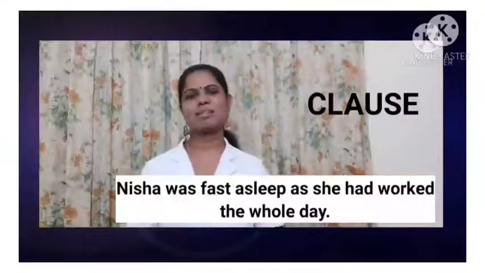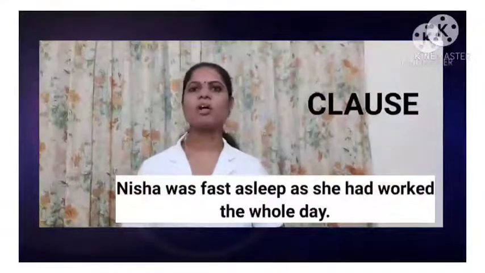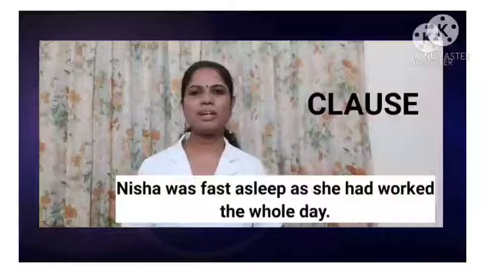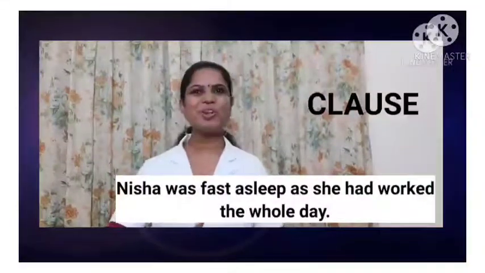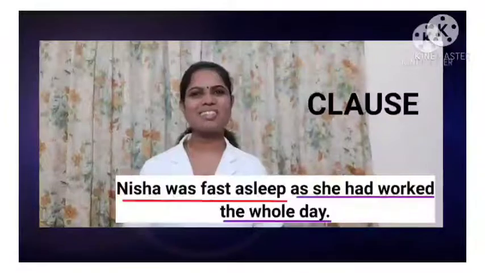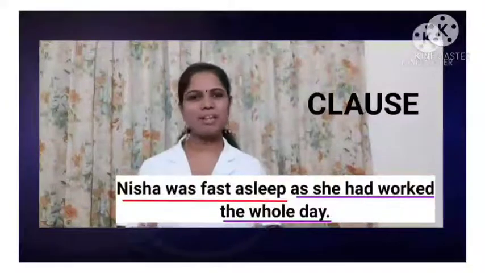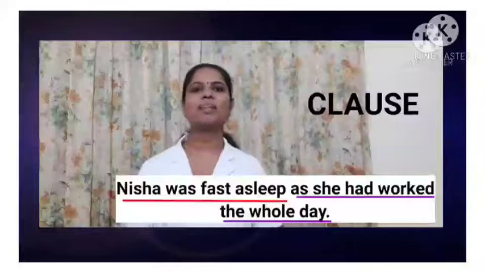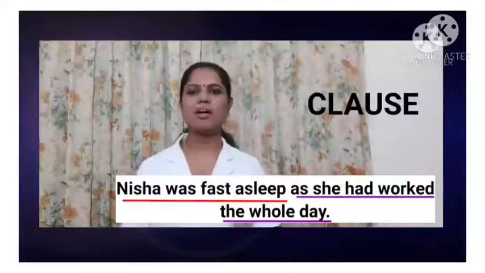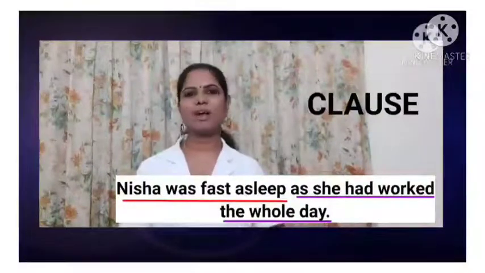And look at the next sentence. "Nisha was fast asleep as she had worked the whole day." So here the sentence consists of more than one clause. It has two clauses. So which are the two clauses, children? "Nisha was fast asleep." That is one clause. "As she had worked the whole day." That is another part of the sentence, or that is the second clause. Okay.